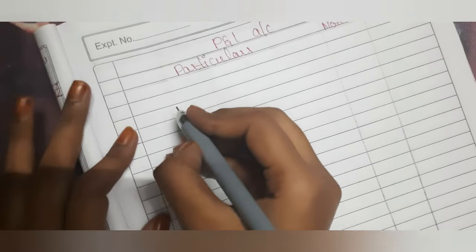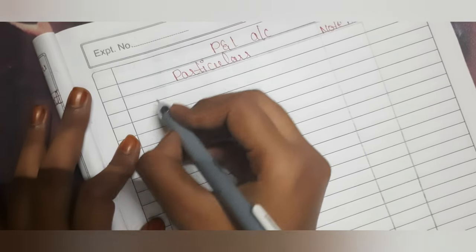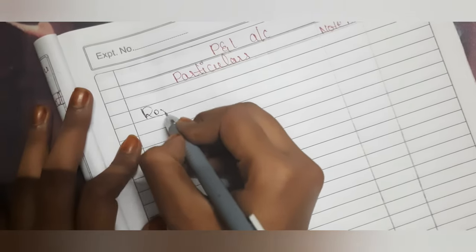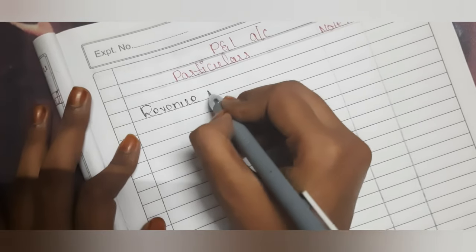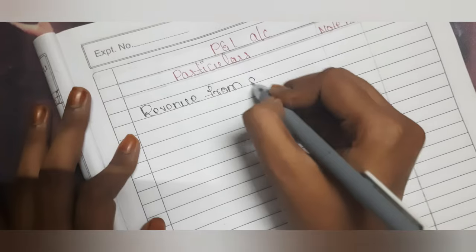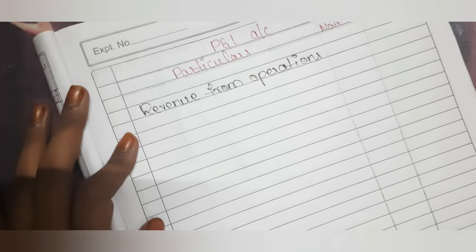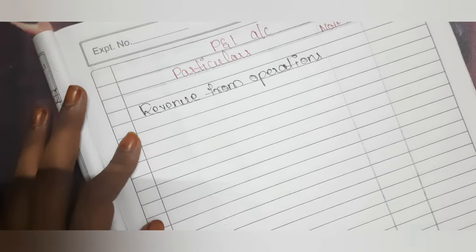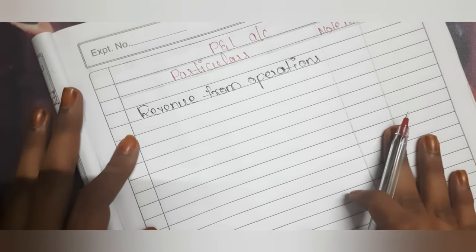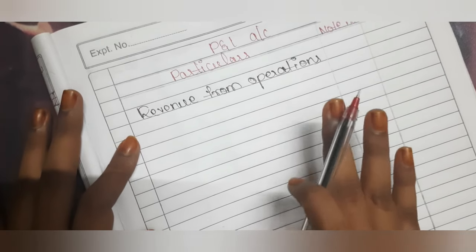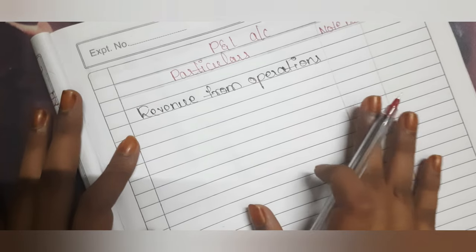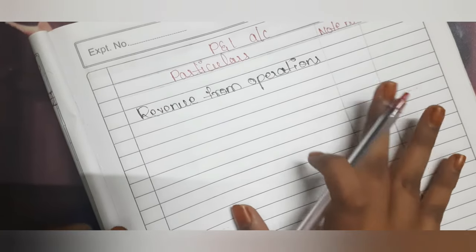Now in the profit and loss account, what is the first thing? The first thing is revenue from operations, right? In revenue from operations, what we need to take, I said, is sales. If you are having some kind of income, that we need to take here. Normally sales we need to take.